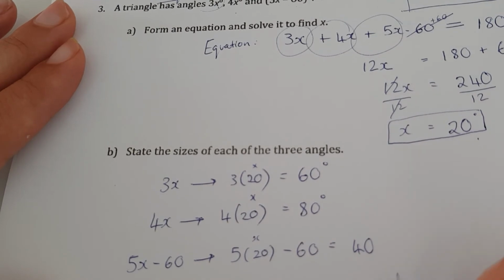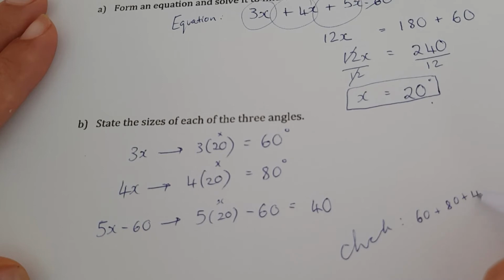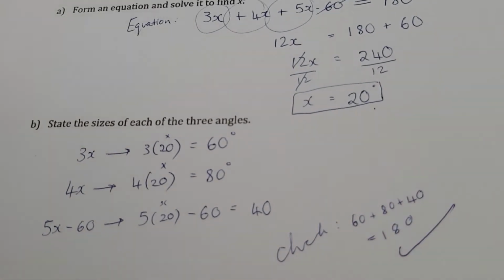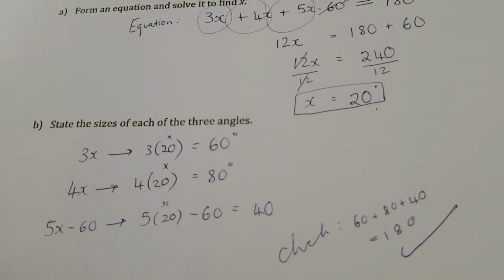When we add them up together, 60, 80, and 40, do we get 180? Yes. So the answer was correct. Okay. And the last page.